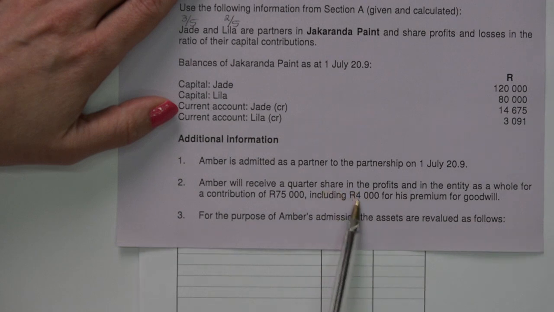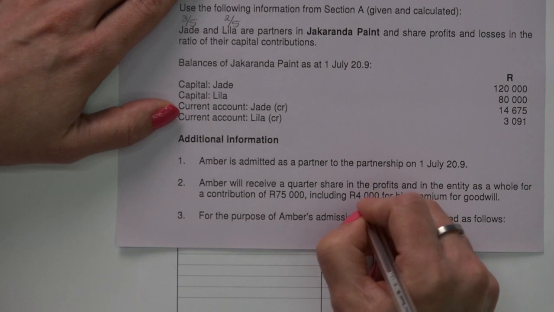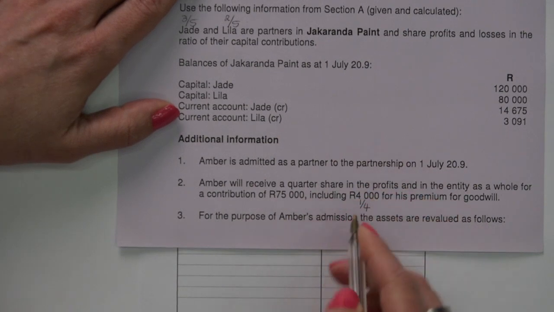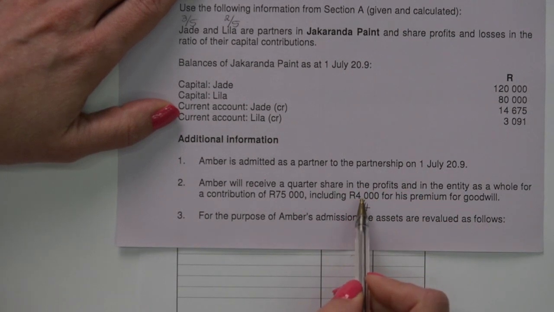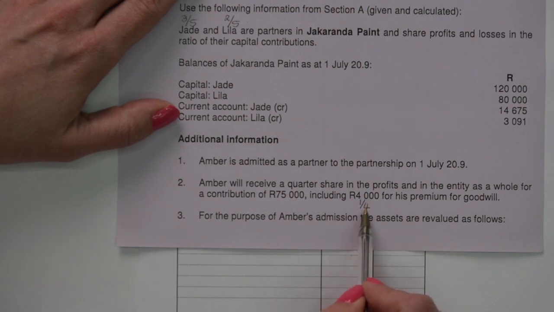So if his part of the goodwill is 4,000 Rand, that means that 1/4 of the goodwill amounts to 4,000 Rand. We're not interested in only 1/4. We are interested in the partnership as a whole. So if we take the 4,000 and multiply it by 4, we get goodwill of 16,000.